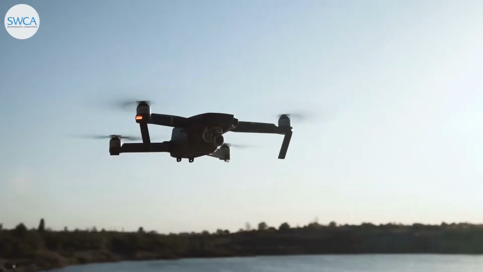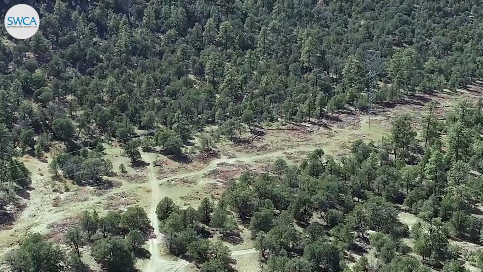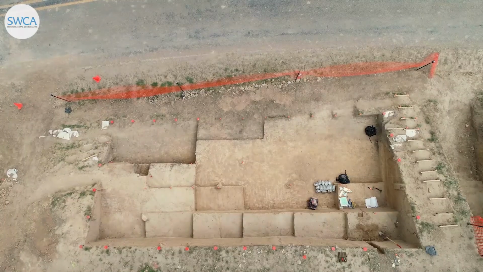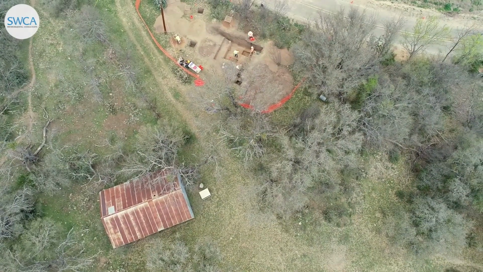It's got a lot of different applications to it. We can do better slope analysis. It's got better resolution. It's also very useful in finding cultural resources in typically overgrown areas.